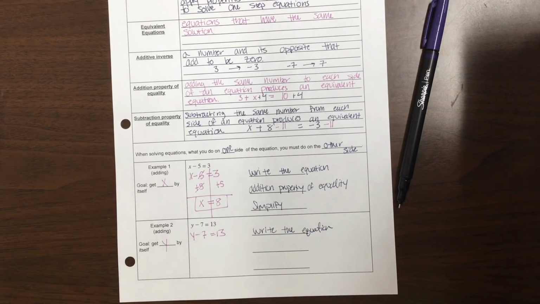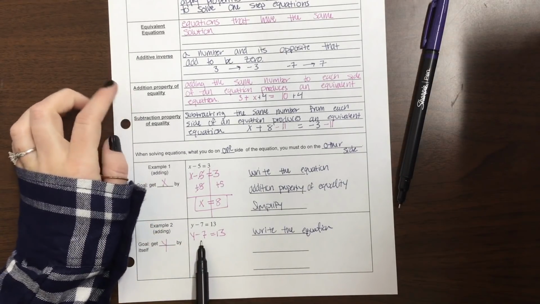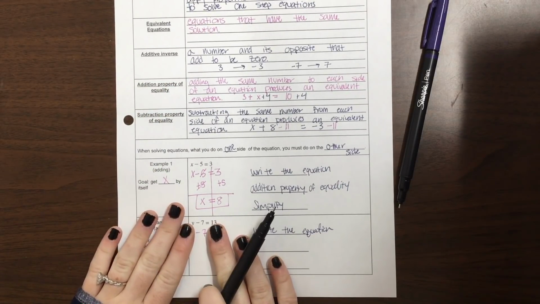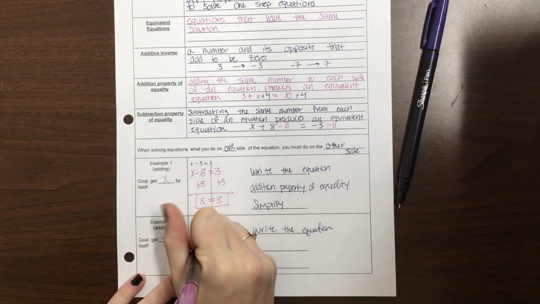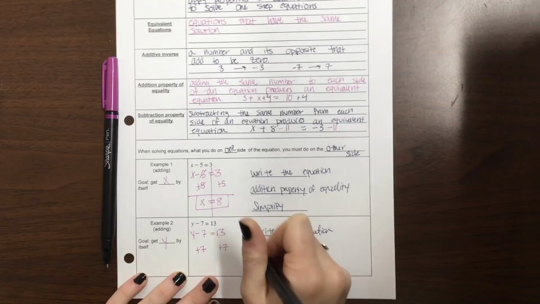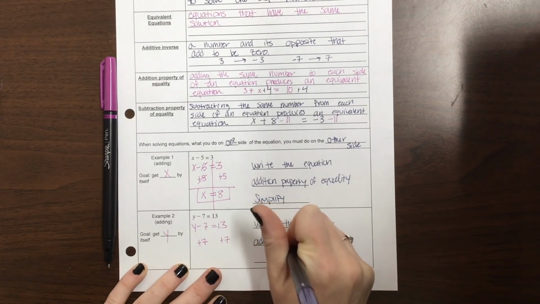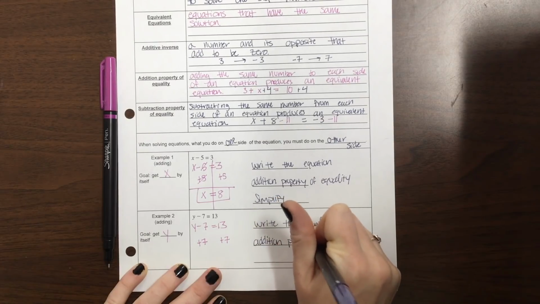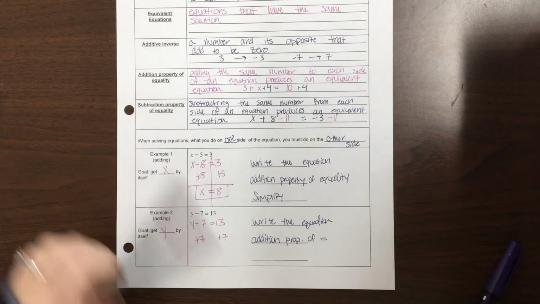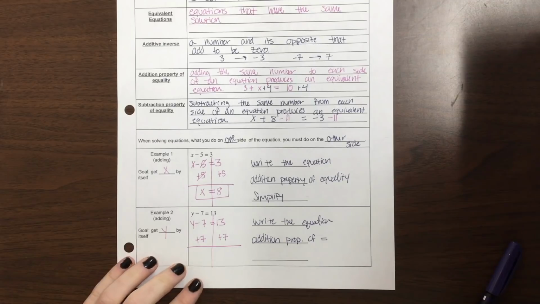And then, using the addition property of equality, I can add the opposite of this negative 7, which would be positive 7. I'm going to add it to both sides. So I'm going to call it the addition property of equality. Draw a line through my equal sign so that I keep it lined up.